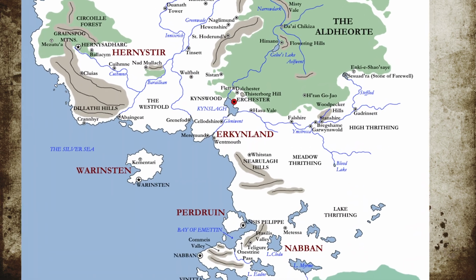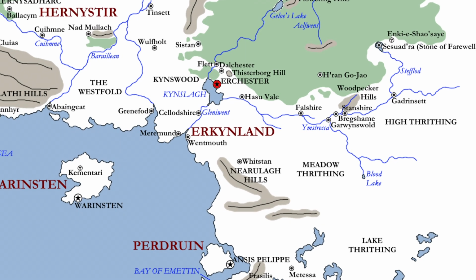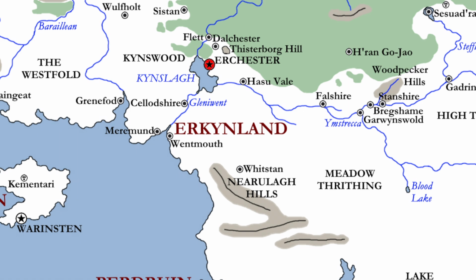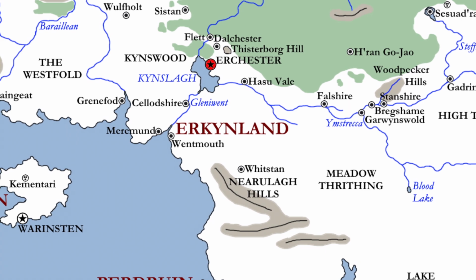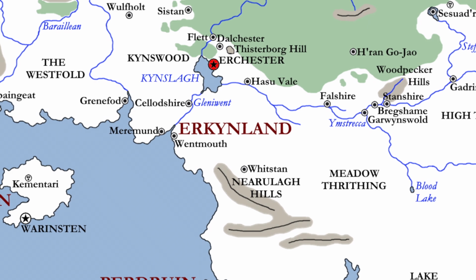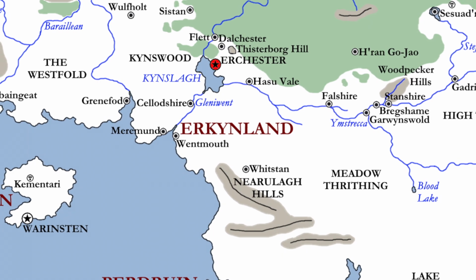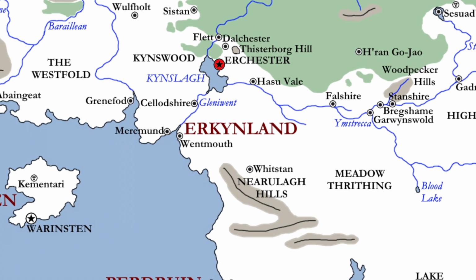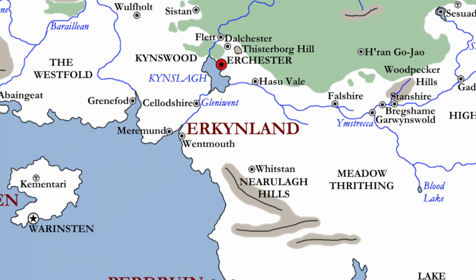At the center of the map, and really of the story for Memory, Sorrow, and Thorn, we have Erkenland. Erkenland is populated with the Erkenlanders who resemble Anglo-Saxon Europeans and also houses the capital of all Osten Ard. This capital is named the Heyholt. The Heyholt is, at the time the books begin, ruled by a legendary High King Prester John.